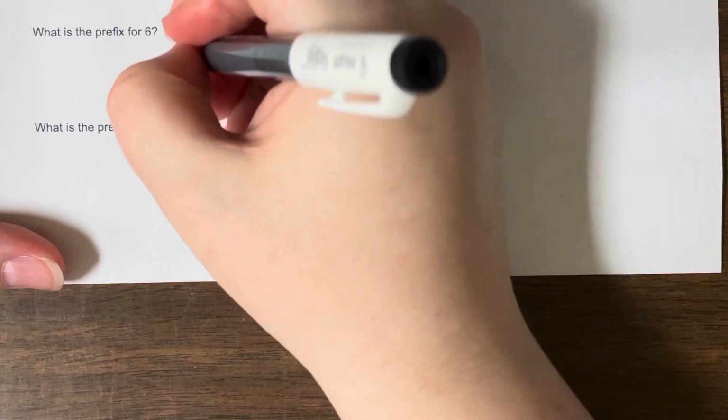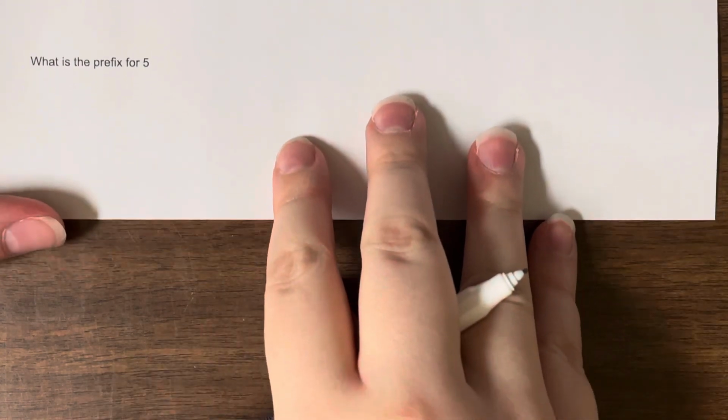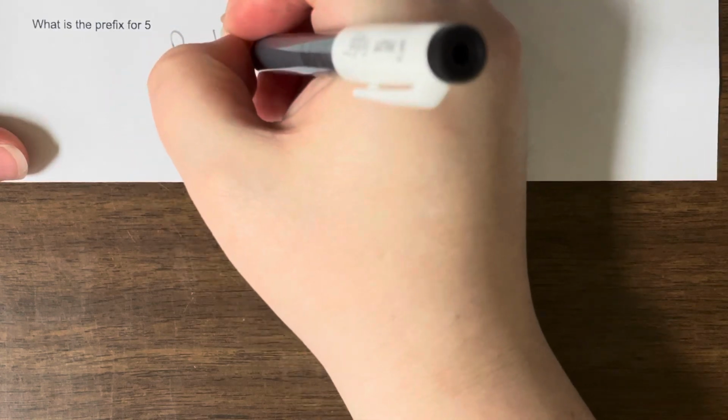What is the prefix for 6? The prefix for 6 is going to be hexa. What is the prefix for 5? The prefix for 5 is penta.